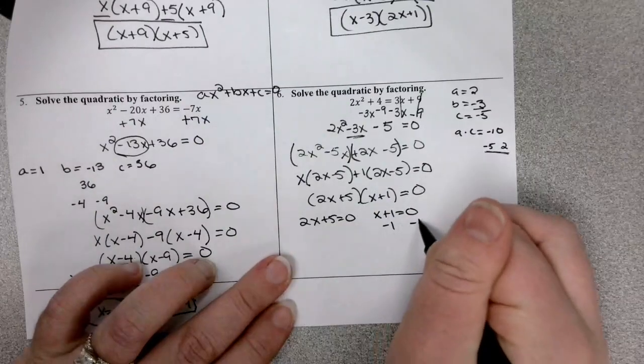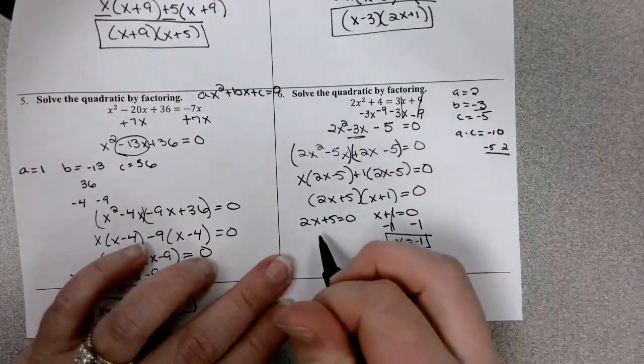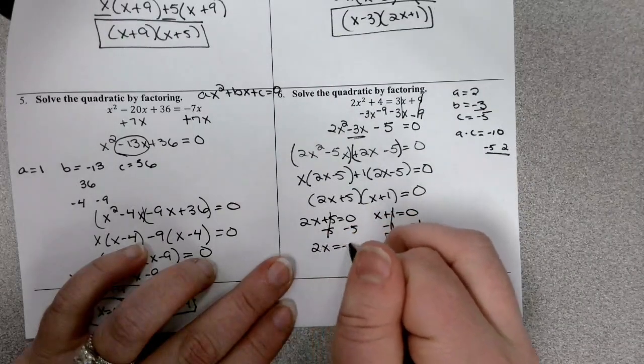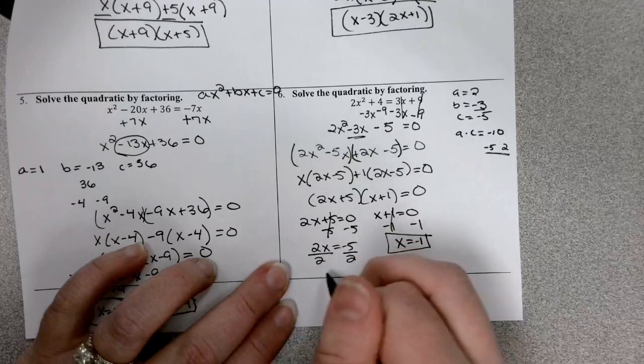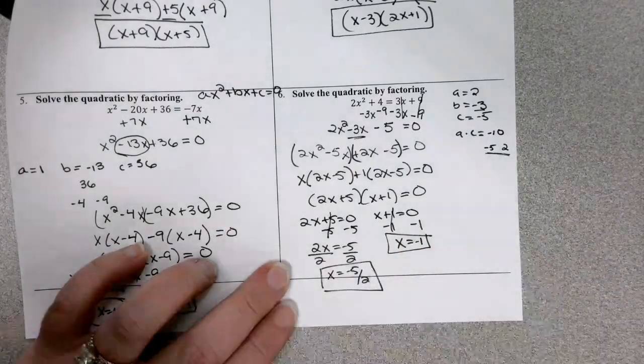This one's easier to solve, just subtract the 1. The other one's not hard, it's just a two-step equation now. I need to subtract 5. Now I have 2x equals negative 5, divide by 2, x equals negative 5 over 2. And those are your two x-intercepts.